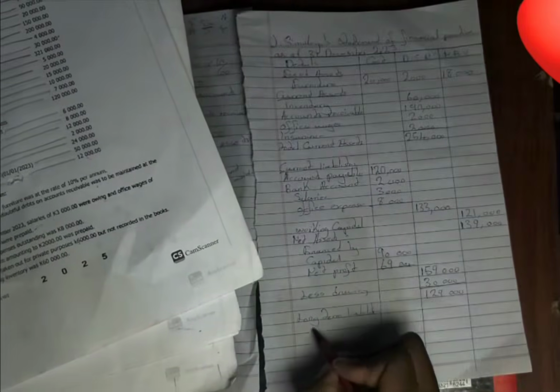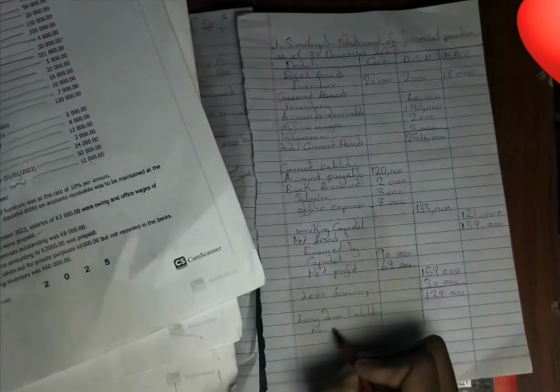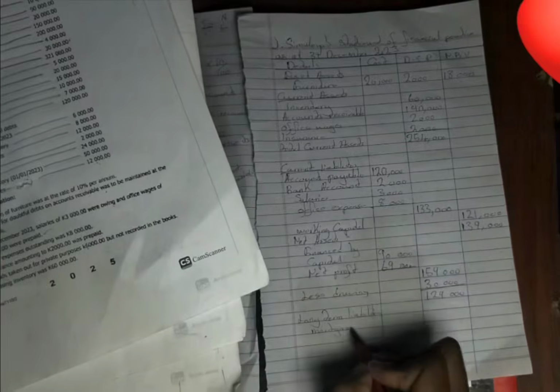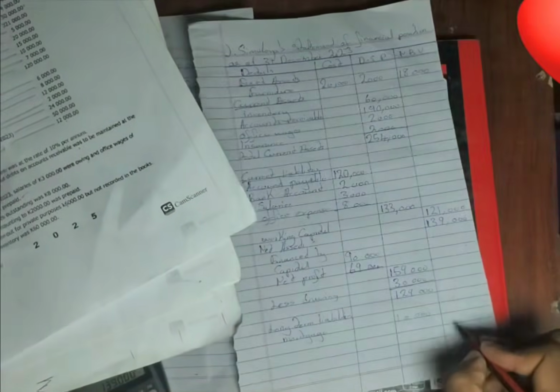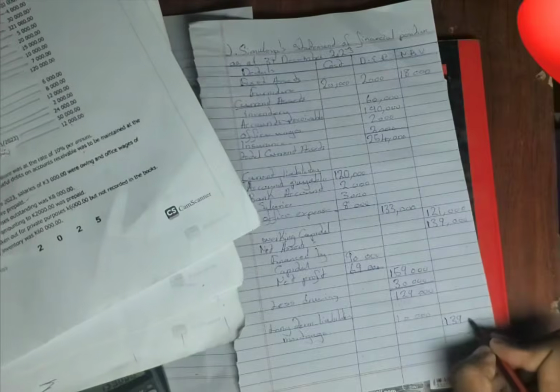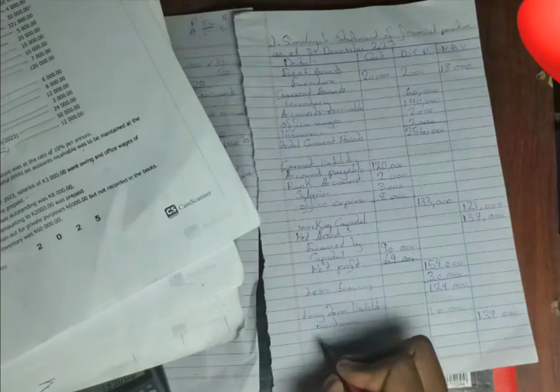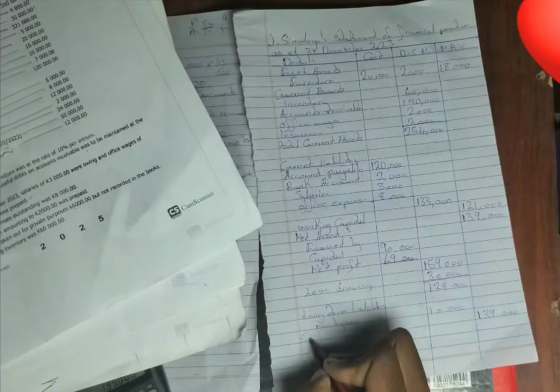Then from there we have long-term liabilities. Our long-term liability is the mortgage. Mortgage is a loan, so yeah, people actually get it confused. Then we add 10,000, and you'll find it has balanced. This is what we refer to as capital employed.